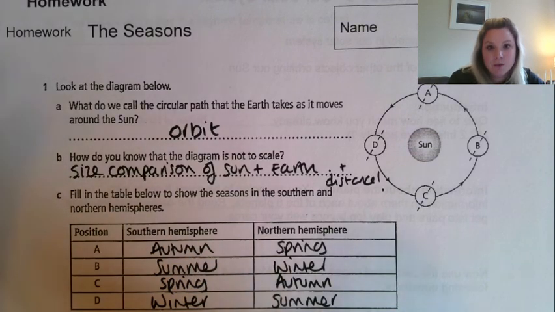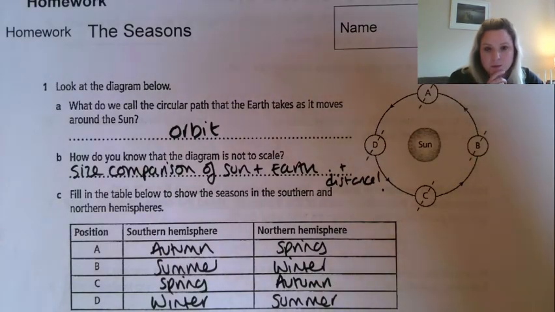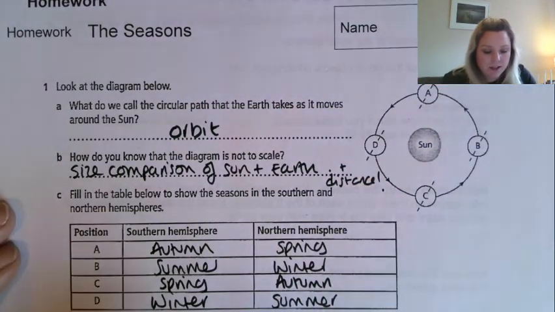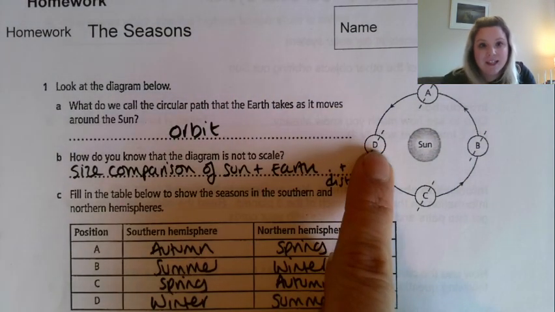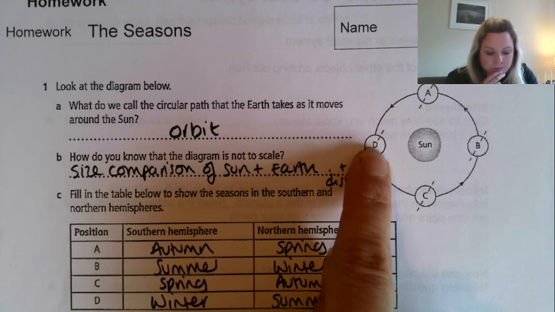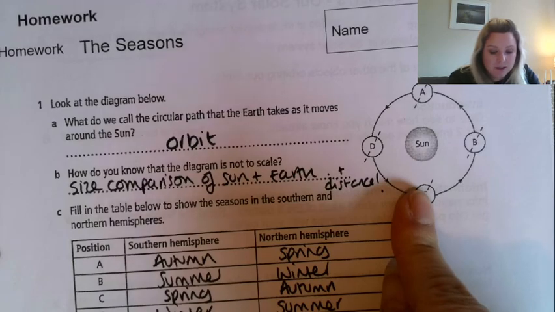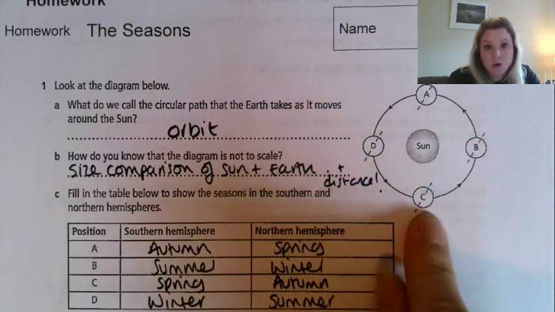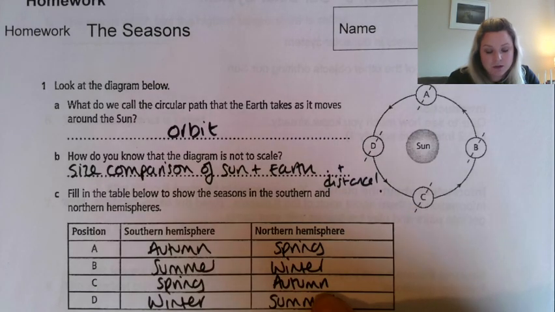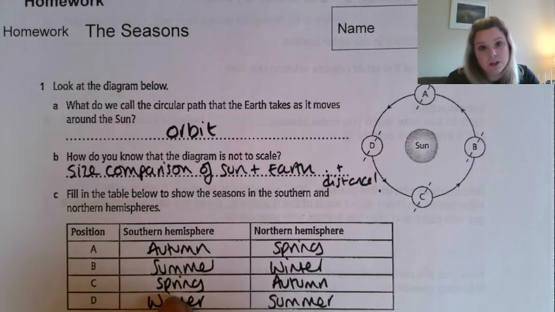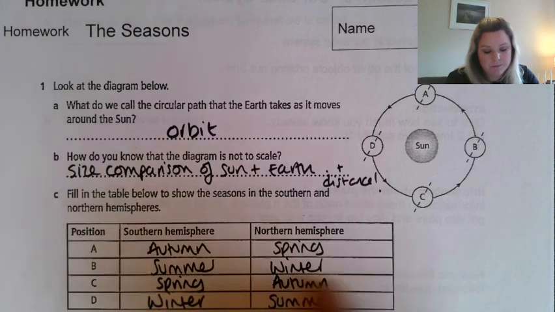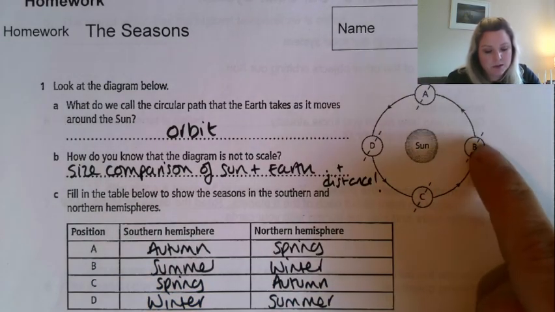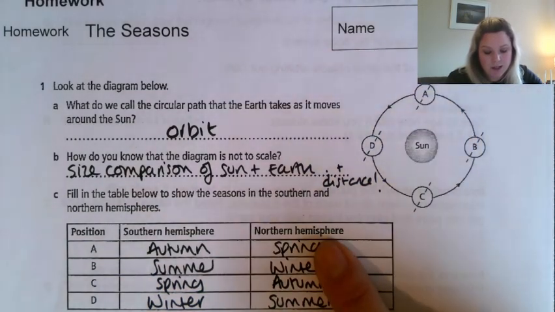Now, the most common mistake was people mixing up spring and autumn. So here's how I would do that. I would write D, and I would always think for the northern hemisphere, so summer, then some sort of season, and then winter. Well, what comes in between summer and winter? Autumn. So C is our autumn, which means in the southern hemisphere it's going to be their spring. And then after our winter comes spring, so that's why A is spring.